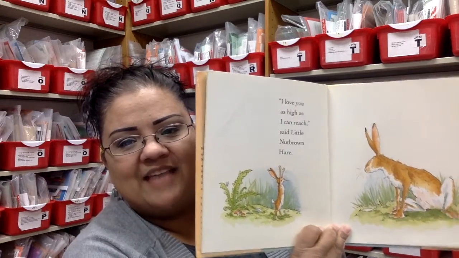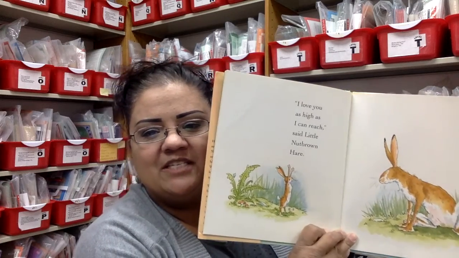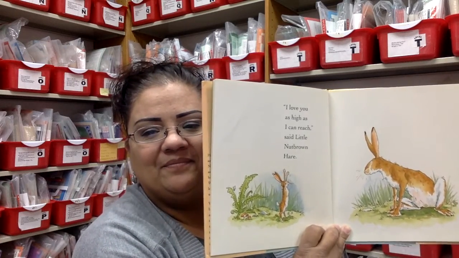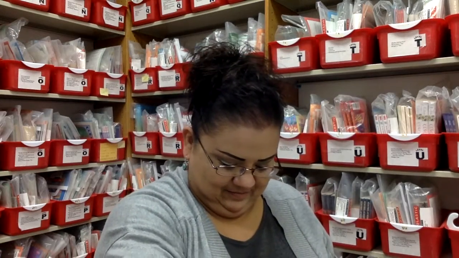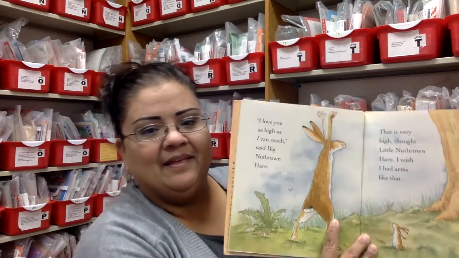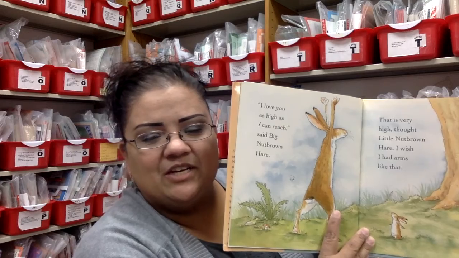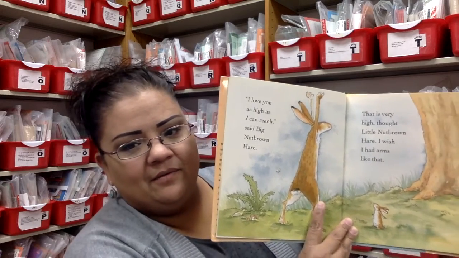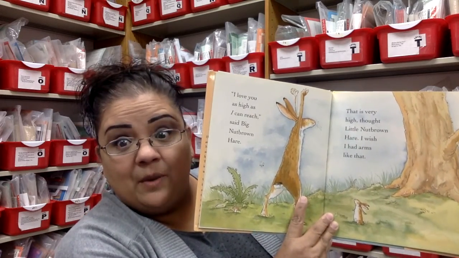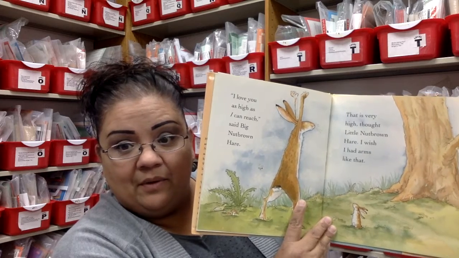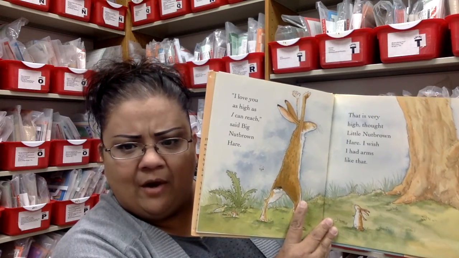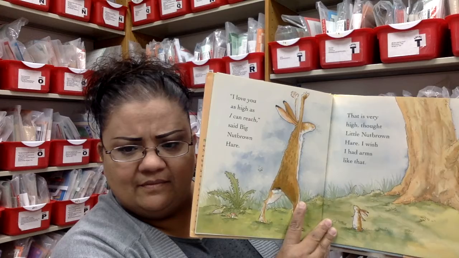I love you as high as I can stretch, said Little Nut Brown Hare. I love you as high as I can reach, said Big Nut Brown Hare. This is very high, thought Little Nut Brown Hare. I wish I had arms like that.